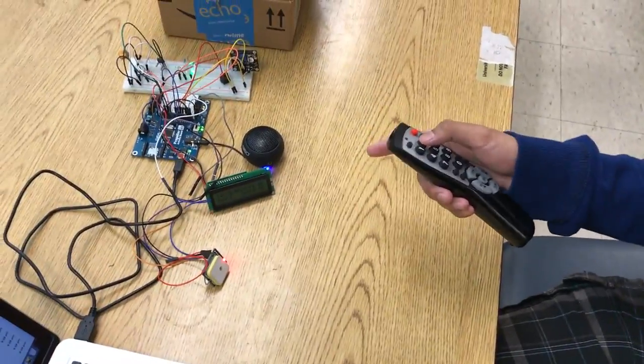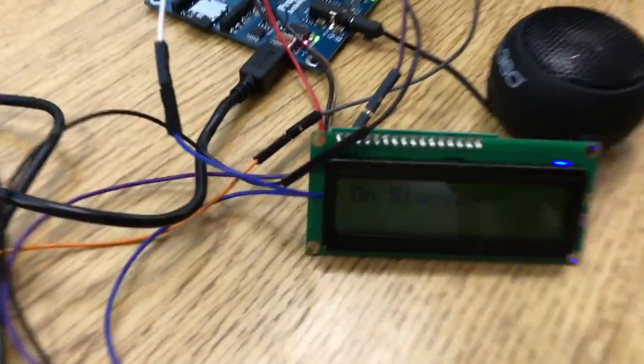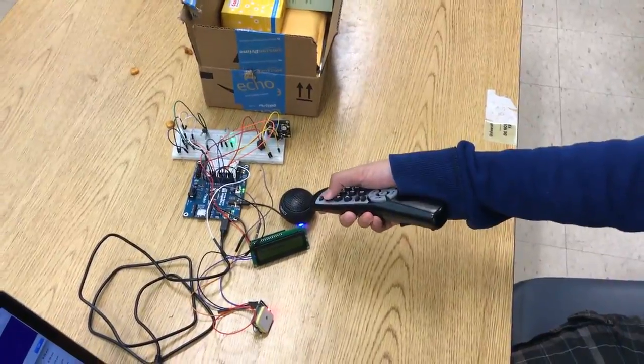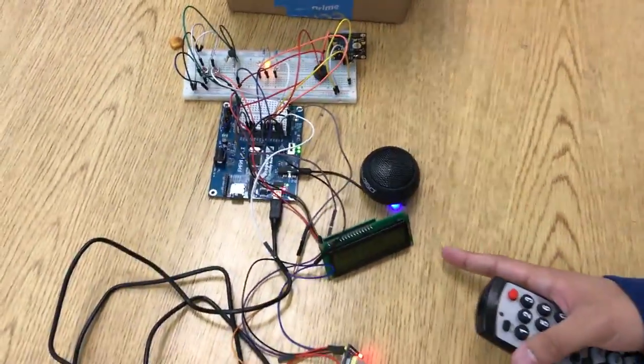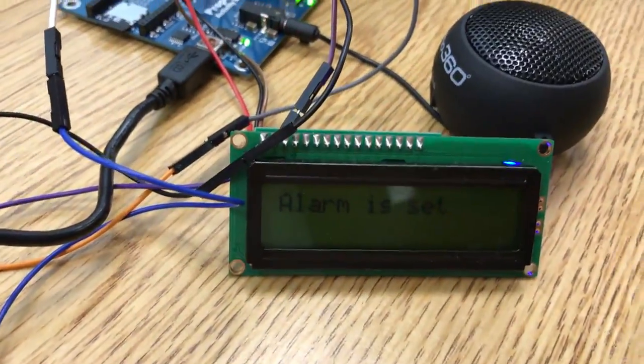Then we can go back to the standby mode for the alarm by pressing a button again. So now it's on standby, and now we can set the alarm. And now the orange indicates that it's set, but it's not triggered yet, and the LCD display says so. So now we will trigger the alarm.